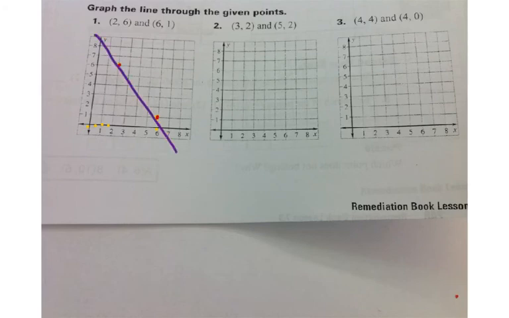And I notice that my line, because I plotted it correctly, I can see is a negative graph because my arrow is to the left. My top arrow is to the left.